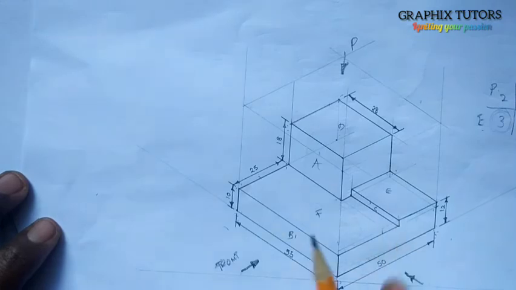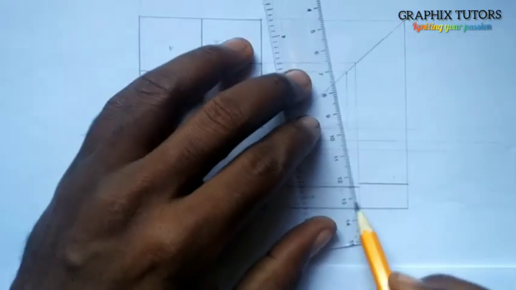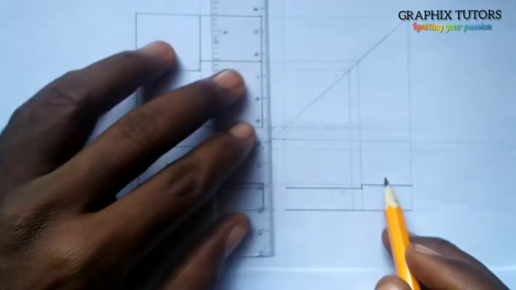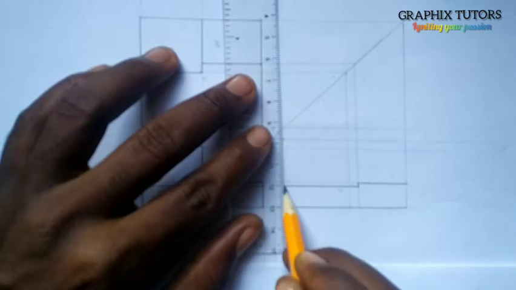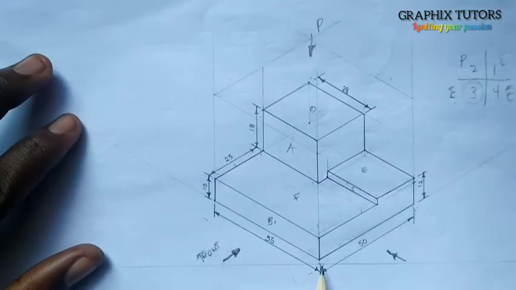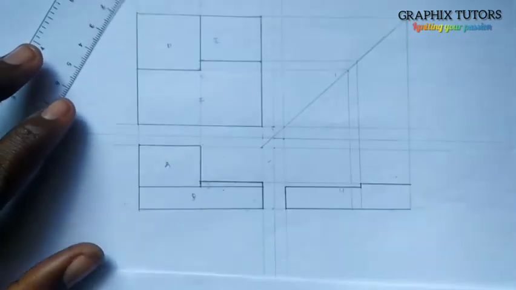And from here to here is from here to here. So I'll join it together, this point here, and I'll also join here to close it up, because this part here from here to here, right, is from here to here.